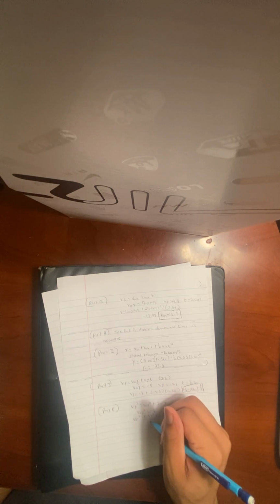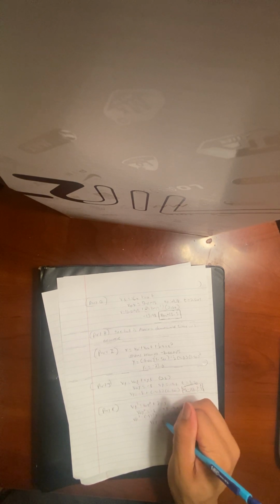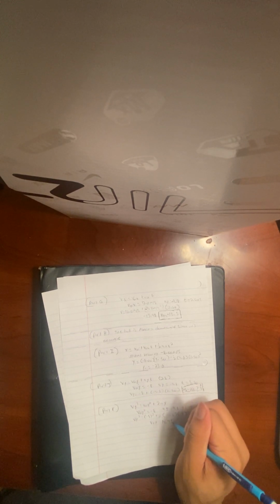Okay, so 14.9. So Vy will equal 14.9 meters per second. So that's for part K.